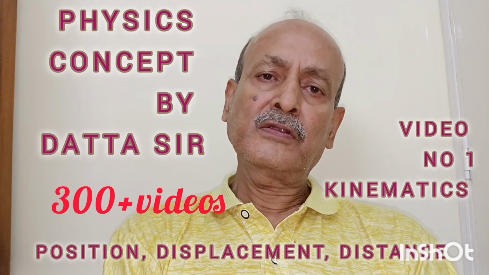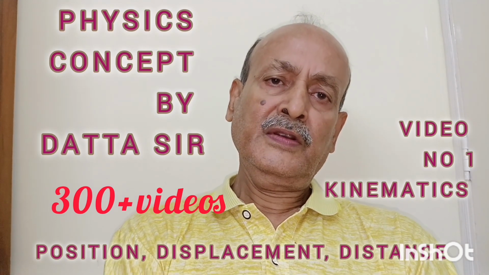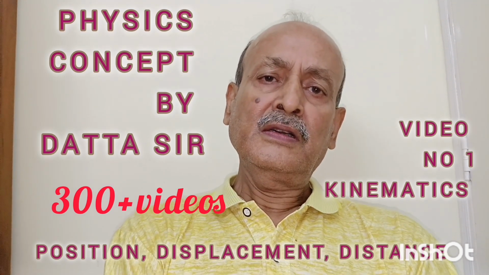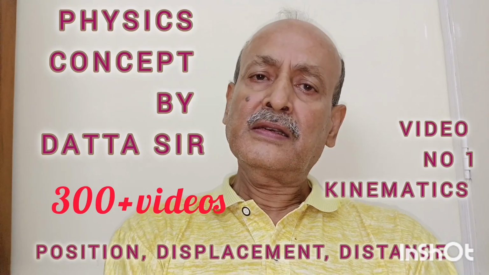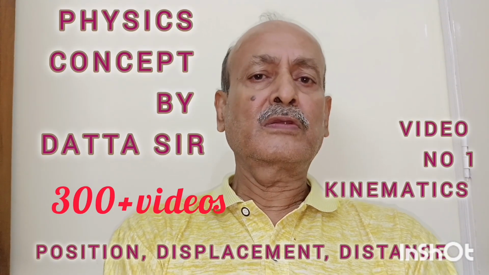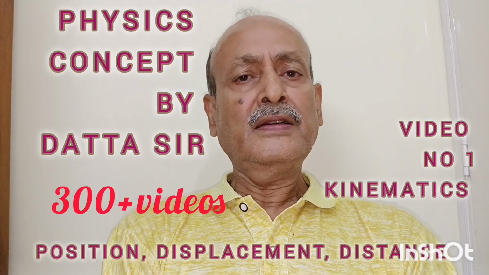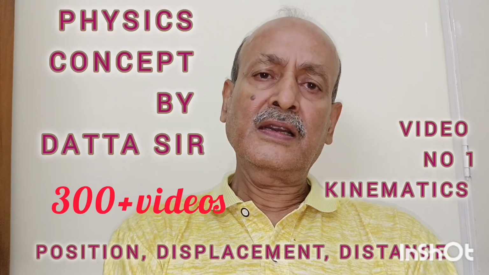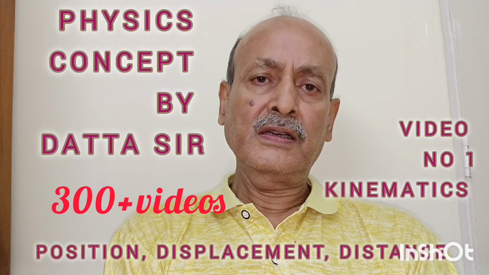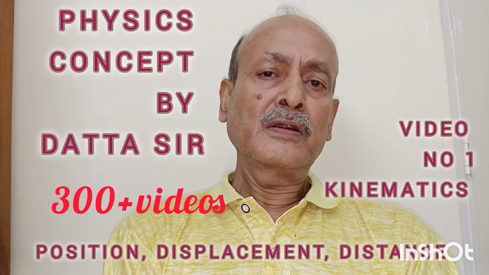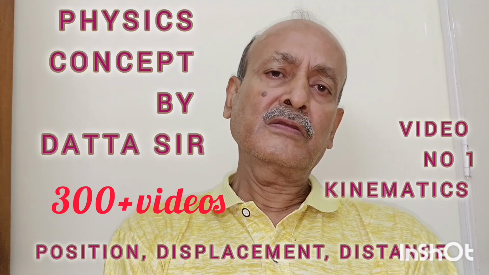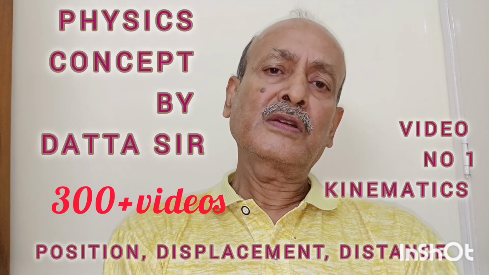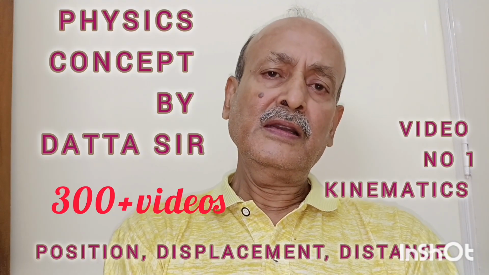And the fixed point we call the origin. So what we actually call this is a vector with respect to the origin. And we fix some coordinates, x coordinate and y coordinate. Then we draw a vector from the origin to that point so that we get a vector given by the position vector.